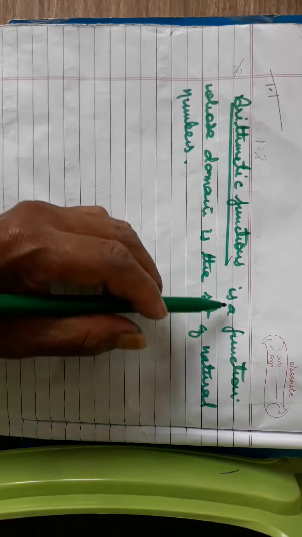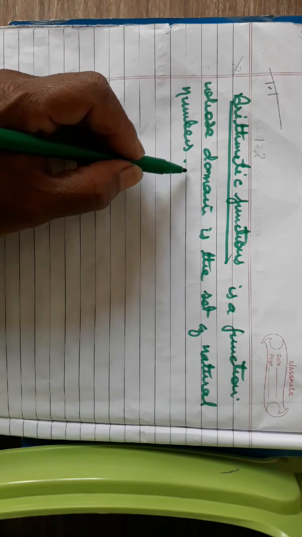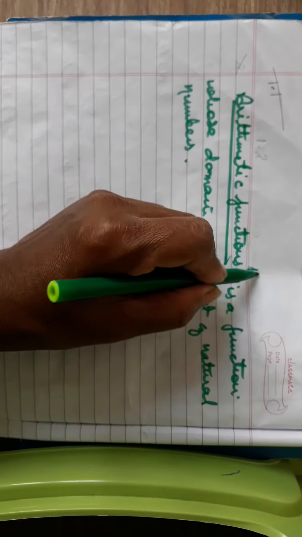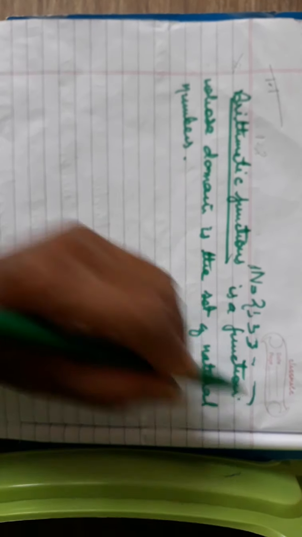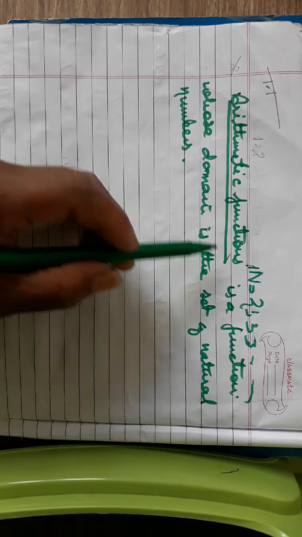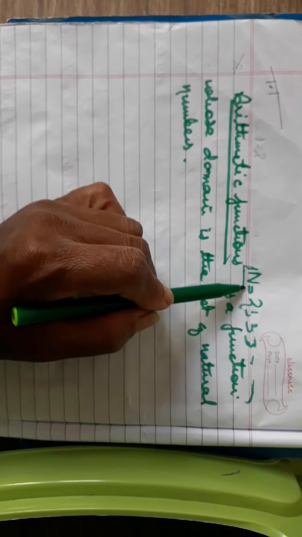By natural numbers we mean the collection 1, 2, 3 and so on. Any function whose domain is this set of natural numbers is called an arithmetic function.